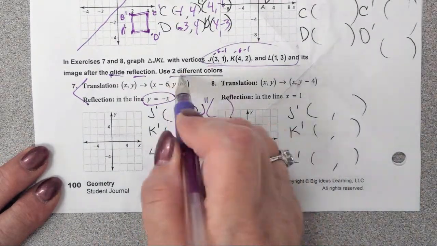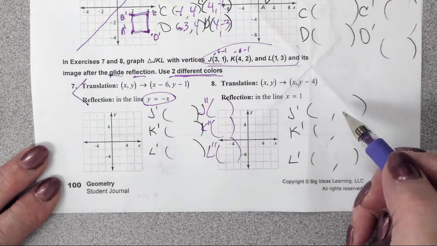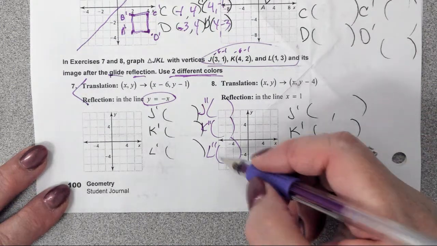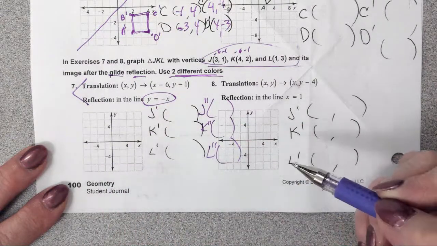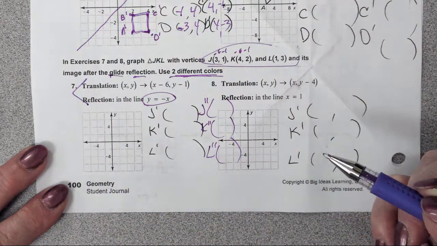And I did ask if you can on these to graph in 2 different colors, just so we can see where the different ones went. But this one then, you should see a total of 3 triangles on there.